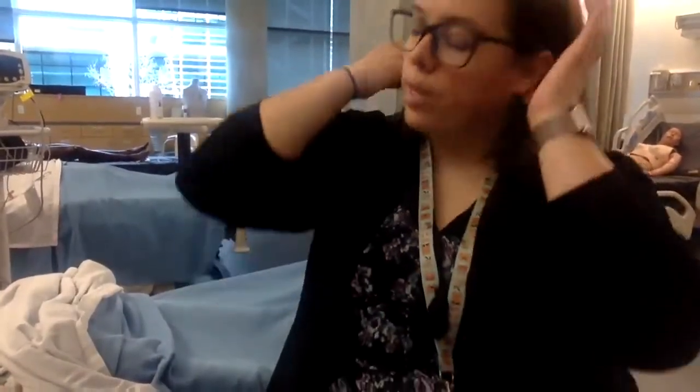So there's two things that you want to do when you have them perform for musculoskeletal. You want them to do range of motion, and you also want them to do strength. So for muscle strength, you're going to have them push against your hands.